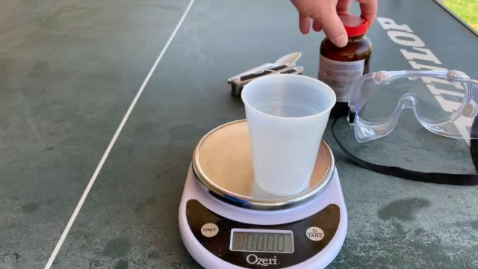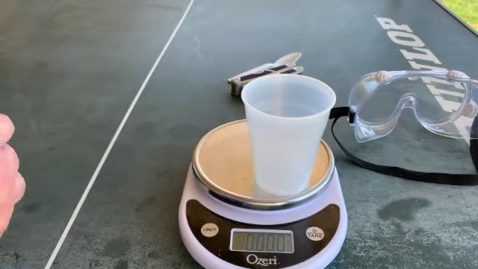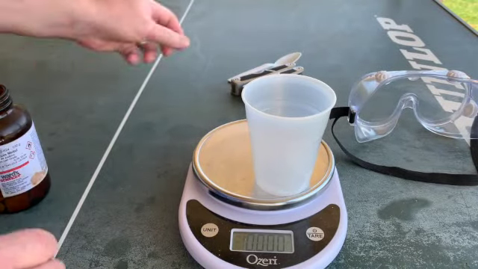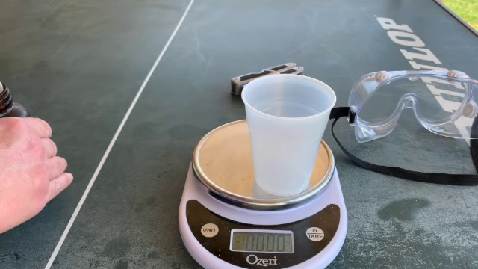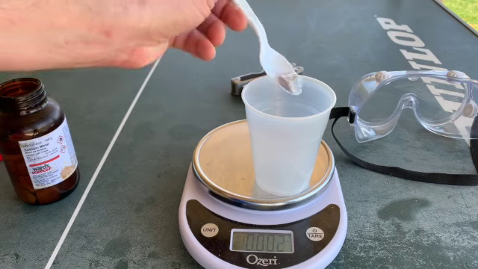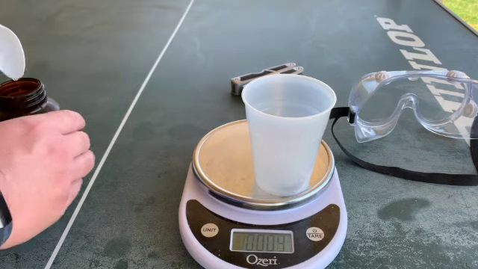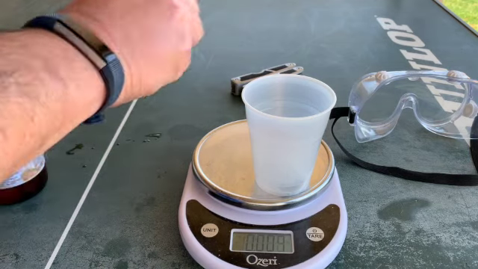Okay, so we're going to weigh out some sodium metal in this example. This is sodium. Sodium is an alkali metal, as most of you remember, hopefully from first semester. I zeroed out the balance. We got a little wind during this demo. So I'm going to put some sodium in there. We're going to add a little bit. I lost a piece there.